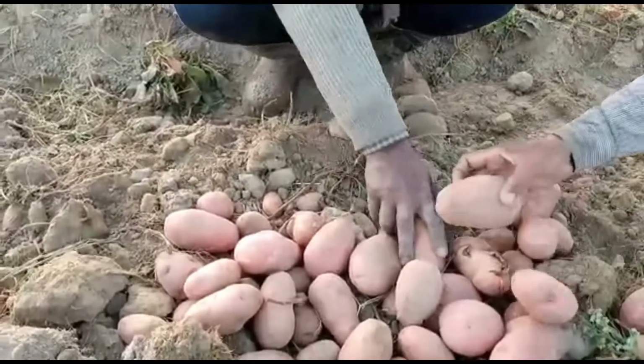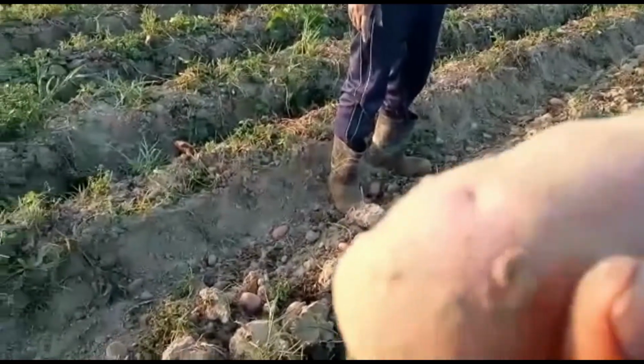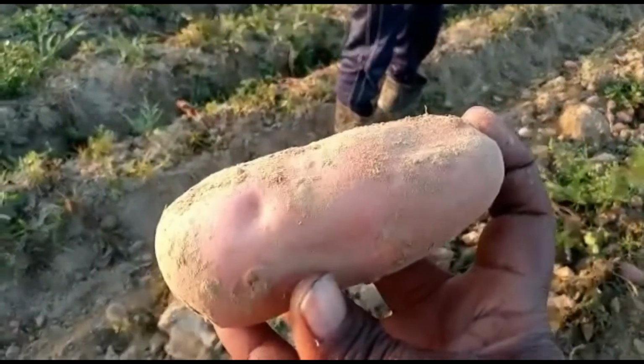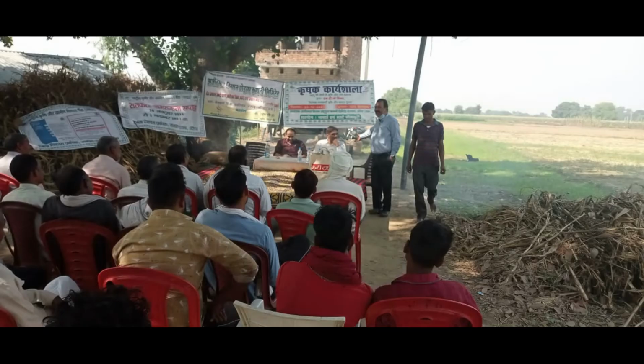Farmers are convinced that with proper guidance they can bring down the cost and increase profit margins. We call on all of you to share your problems with us, and together we will solve them. You are all invited to benefit from farming.